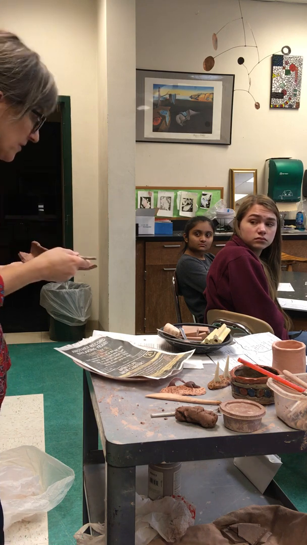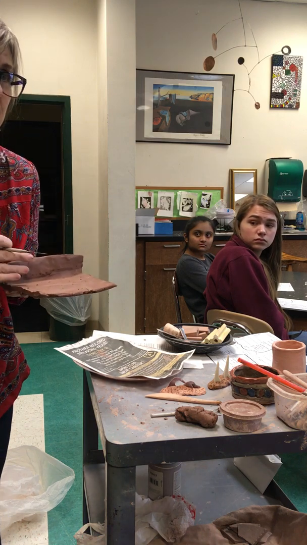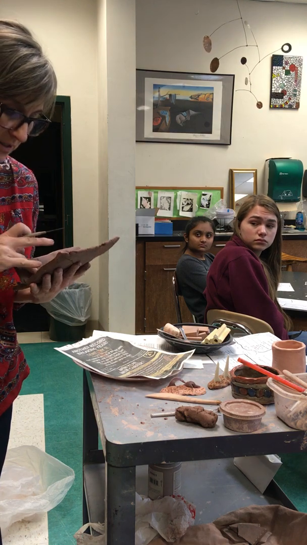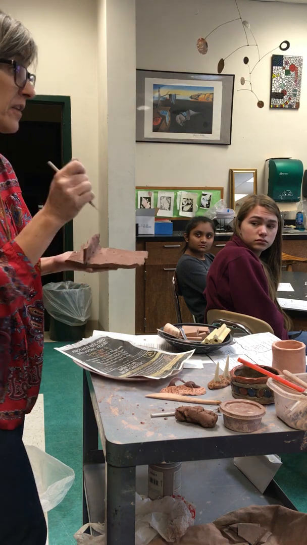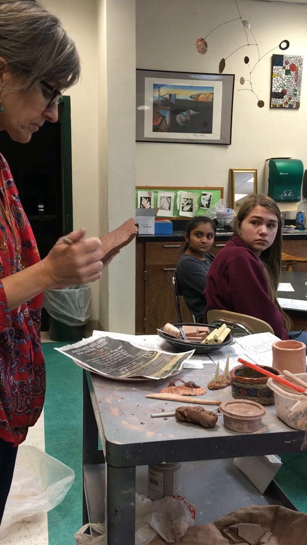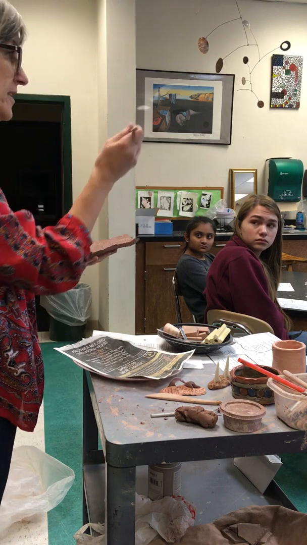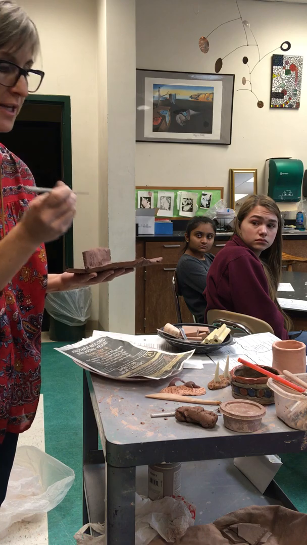The other thing that happens, I don't know if you can see, is it makes little clay boogers that are kind of gooed up all over the outside of it. And that's going to make a really sharp, rough edge on your pot, which you don't want. So you never use a tool like this to write something or draw something in your clay.